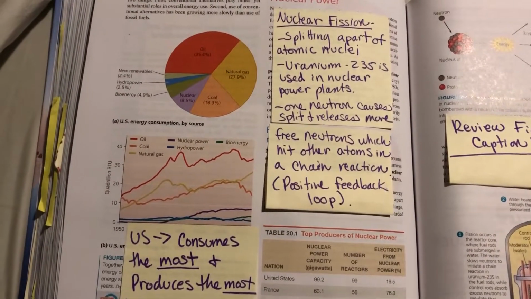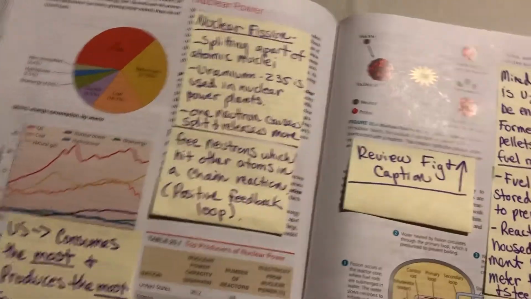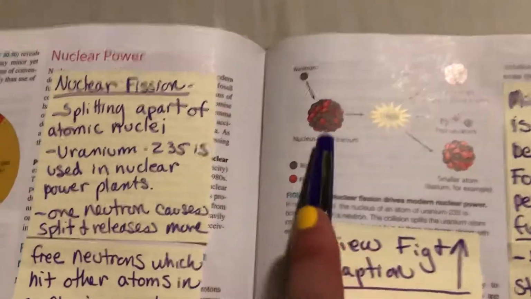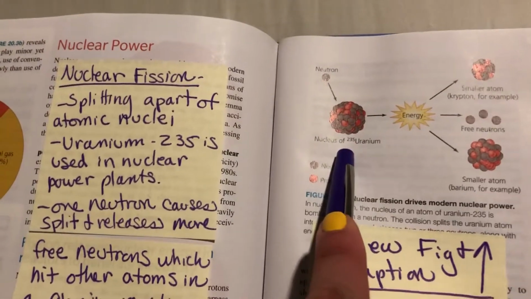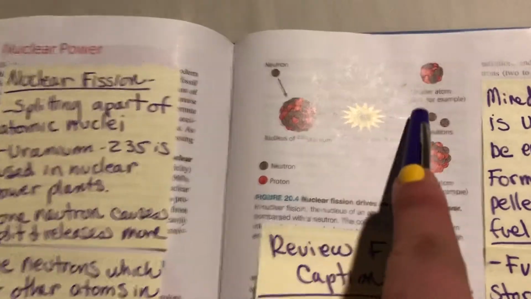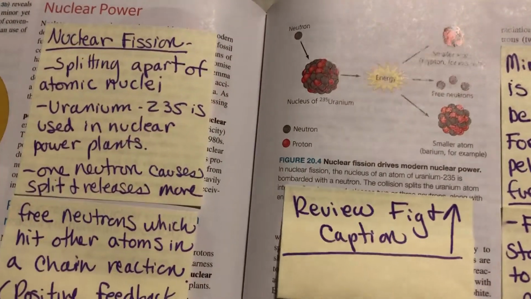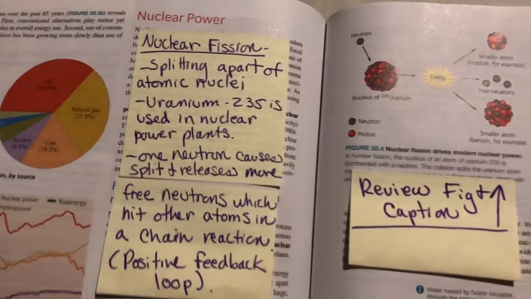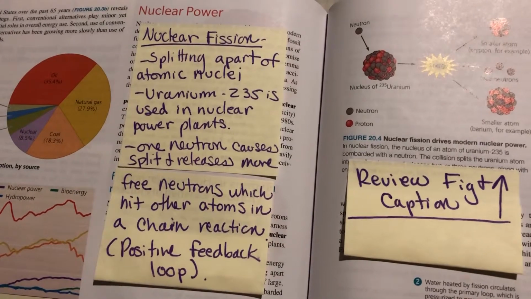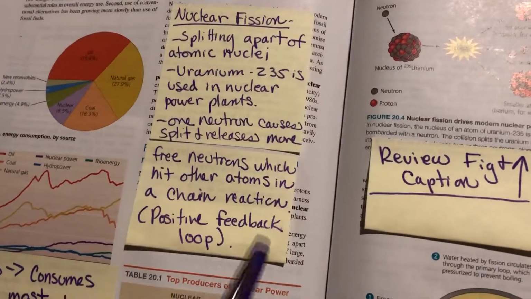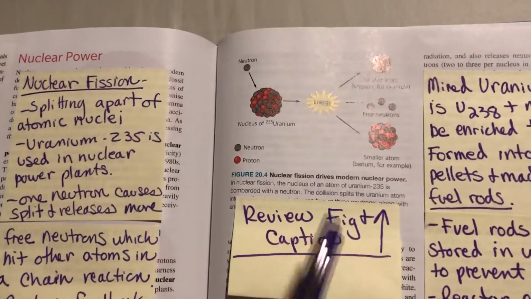All right, so what is nuclear fission? This is the splitting apart of atomic nuclei. If you look at the diagram on this page, here's your nucleus of uranium-235. It's split, creating energy. You get a smaller atom, free neutrons, and another smaller atom. One neutron causes a split and releases more free neutrons, which hit other atoms in a chain reaction. So nuclear fission is an example of a positive feedback loop. Make sure you know this process.